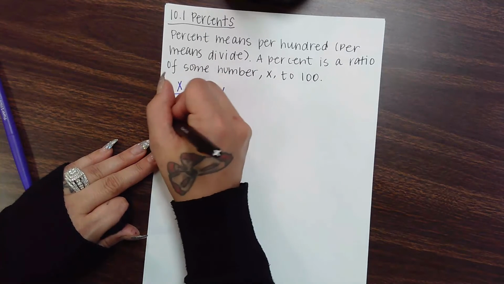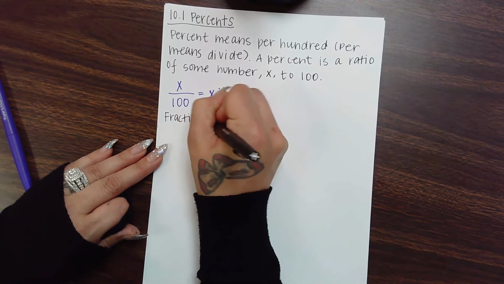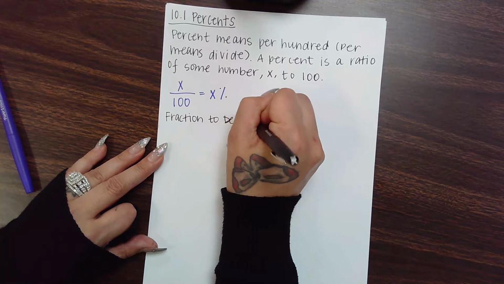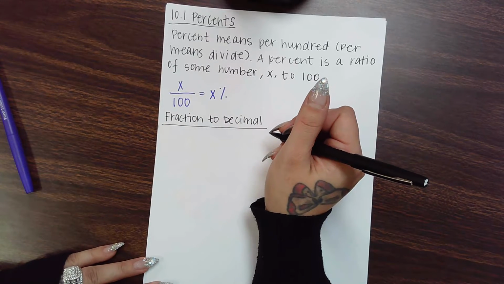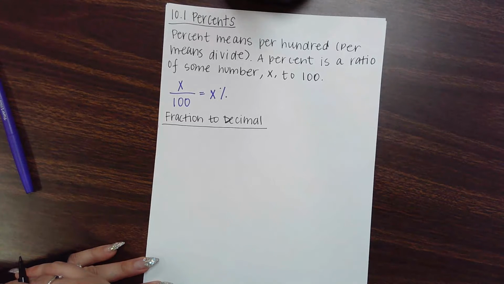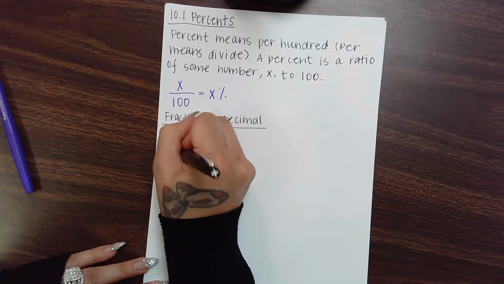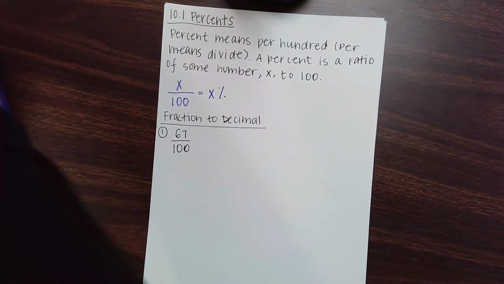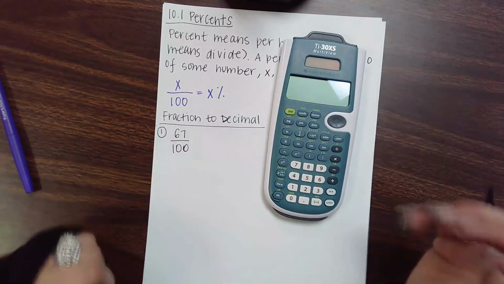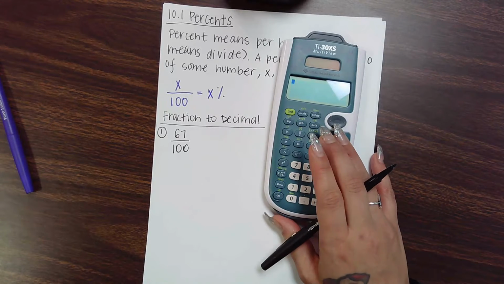Let's talk about going from a fraction to a decimal. Okay. Now, the example that they gave me that I used earlier was 67 over 100. So I'm going to go ahead and use that one again. I will create kind of a different one. So this is a fraction. I'm going to use a TI-30XS MultiView calculator. I just love this calculator so much. Okay, I always just clear.